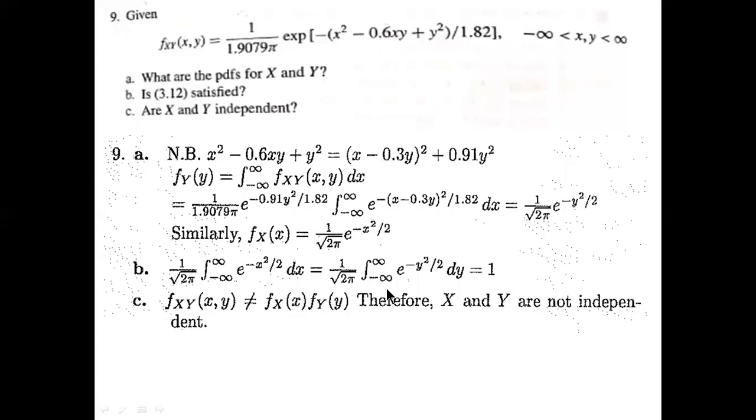So again, okay, so next problem is fxy of x comma y is equal to 1 by 1.9079 pi exponential. Now this is an exponential distribution. Earlier we had a uniform distribution between minus infinity to infinity for the values of x and y. What are the PDFs for x and y? Is 3.12 satisfied, and are x and y independent? Okay, so now what is 3.12? We can just see there.